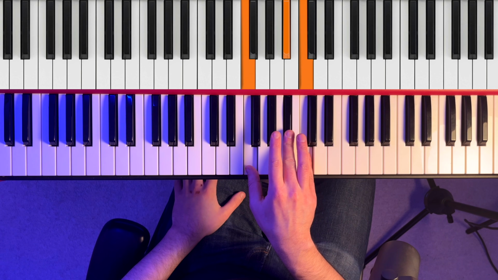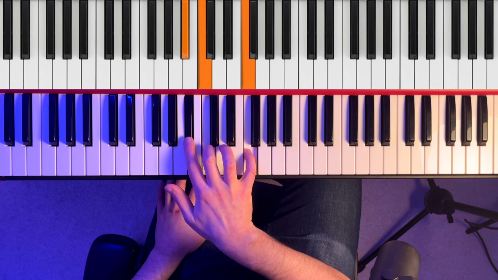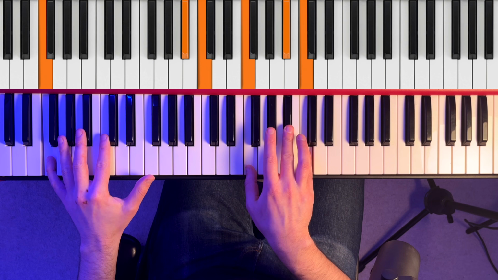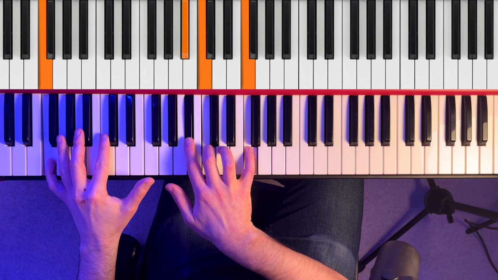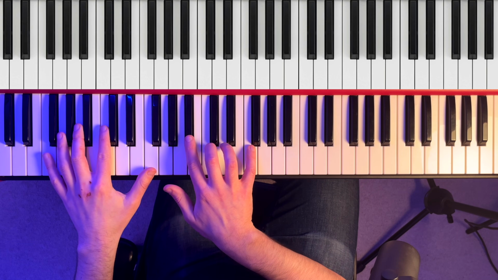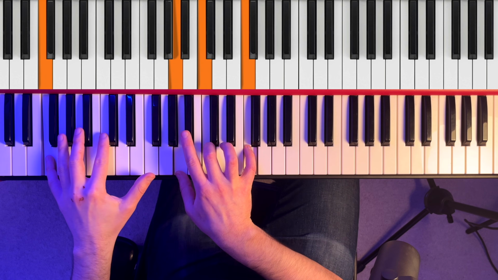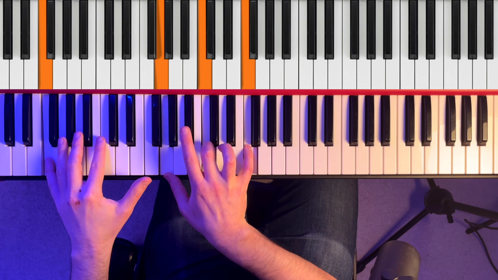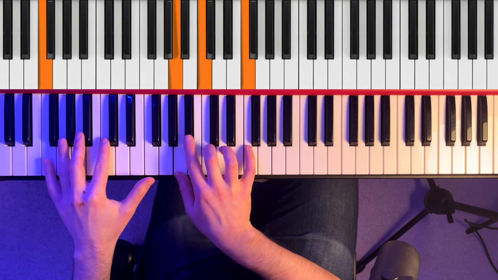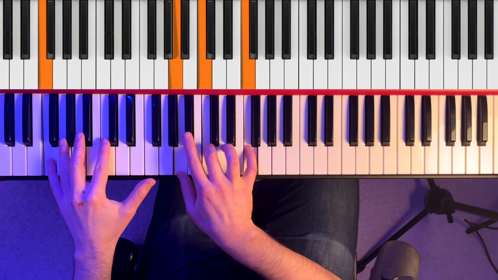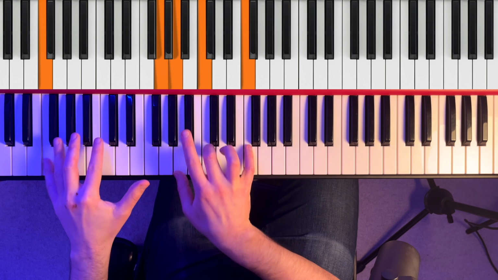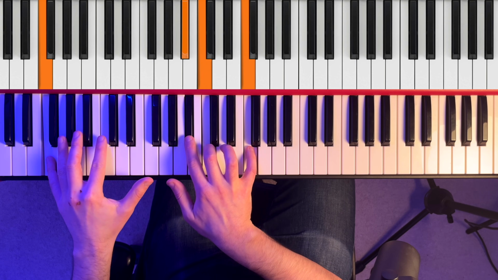So rather than starting up here, we're going to go down there. That's going to be our new shape. Do you see? It's just the same notes, but I've reordered them so they're down there. Let's try the same thing. Let's do 2 versions on the major and then 2 versions on the minor. So this is major. Now minor.